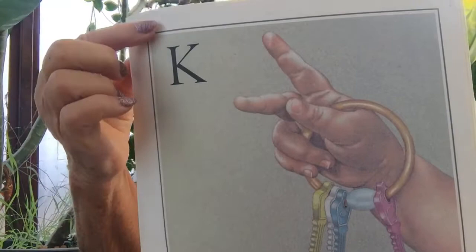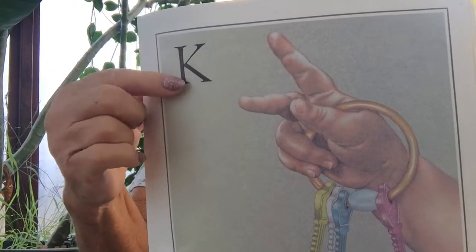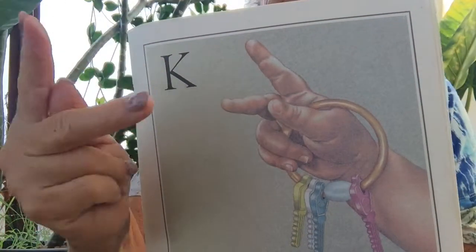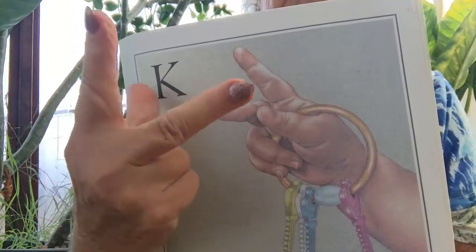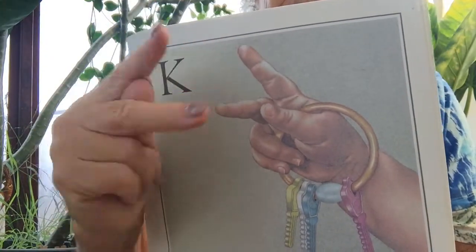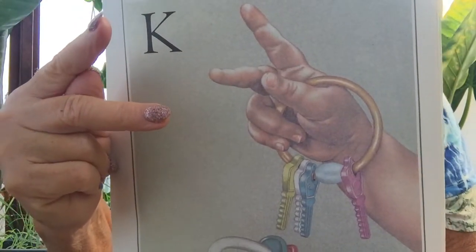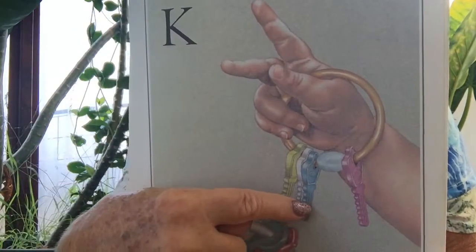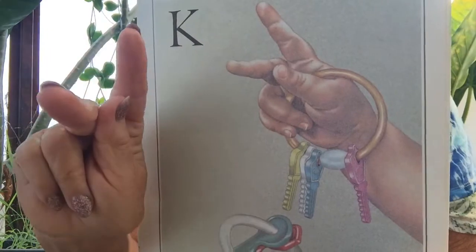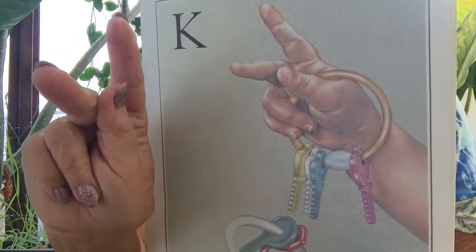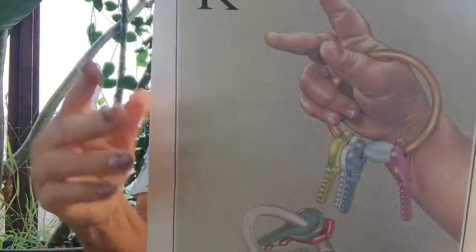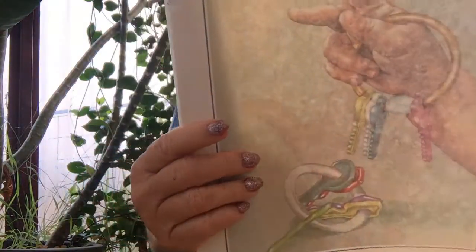Whereas the K has all 1, 2, 3 legs. You almost make it look like the letter K with your hands. So you take a V, put your thumb between the V, and that's the letter K. What does a K say? K, K, K. Holding keys. Yes, the K says K, K, K.